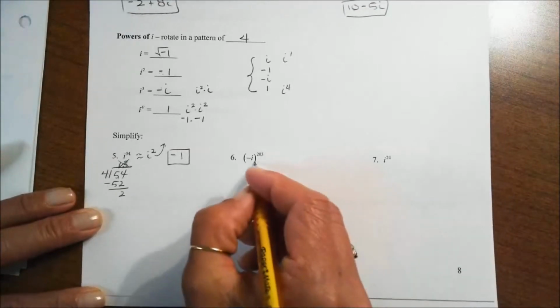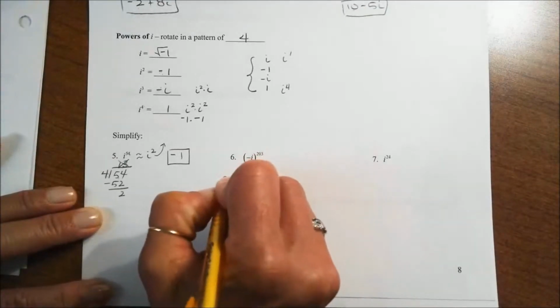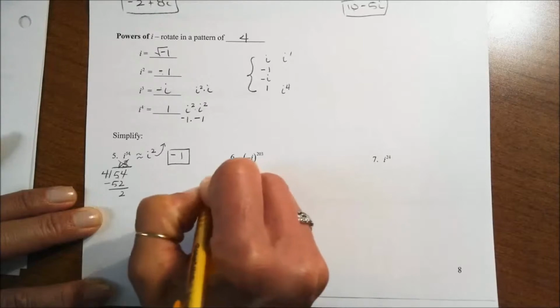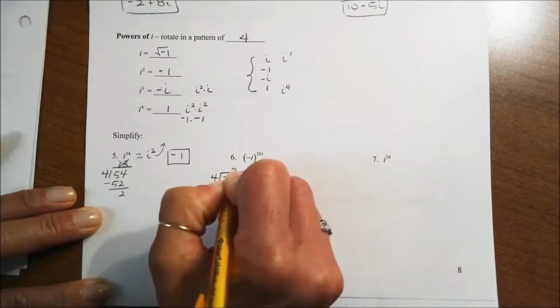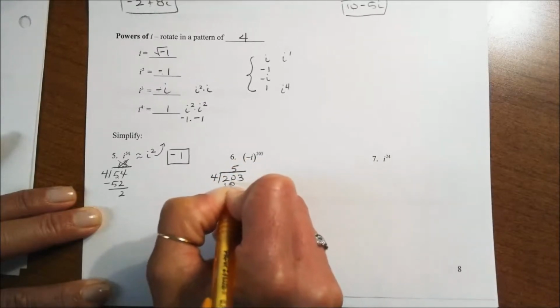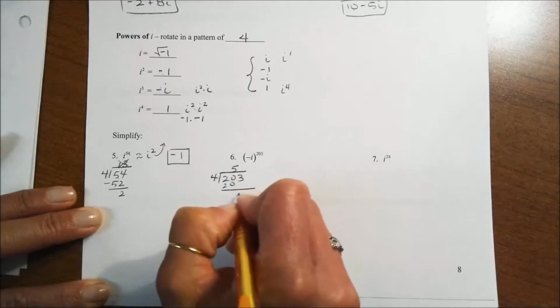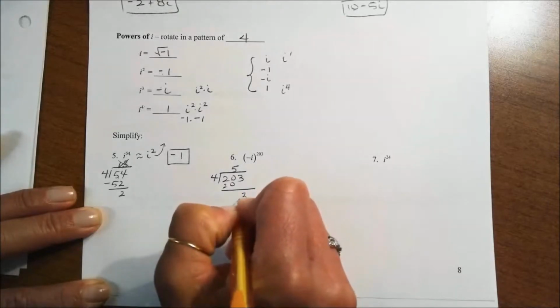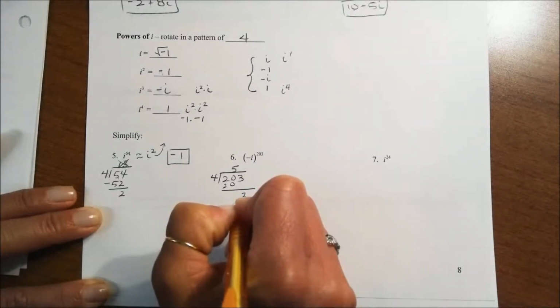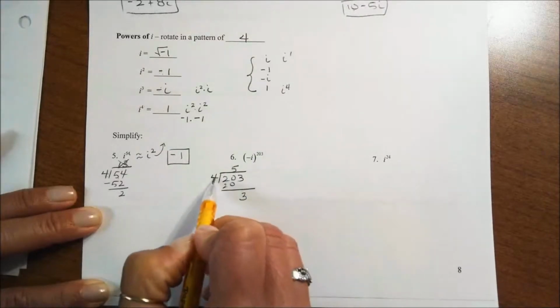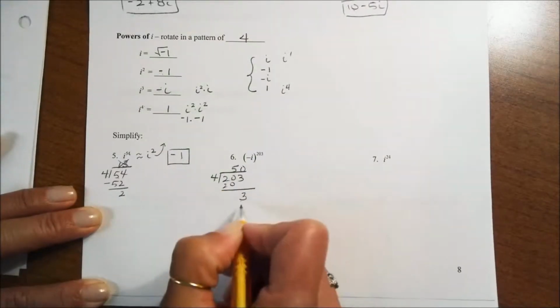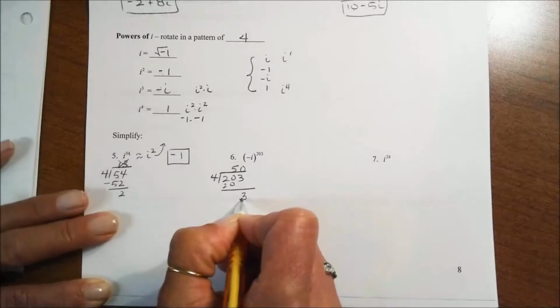So in the case here, you take 203 and you're going to divide it by 4. 4 goes into 20 5 times. 5 times 4 is 20. Okay? This now has 3. So what you're going to do is take 4 going into 3 0 times, so this is my remainder.